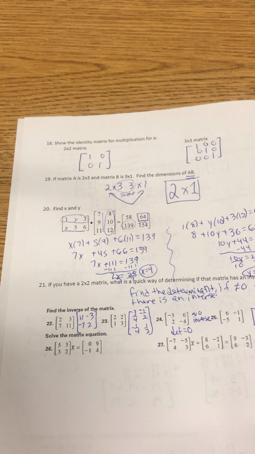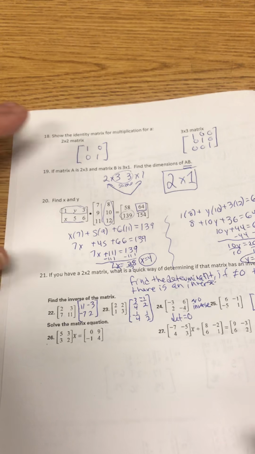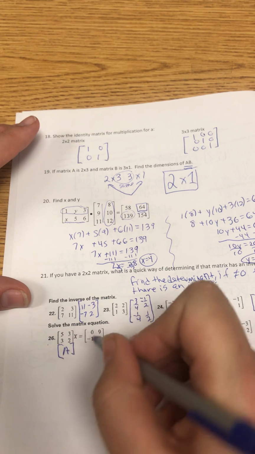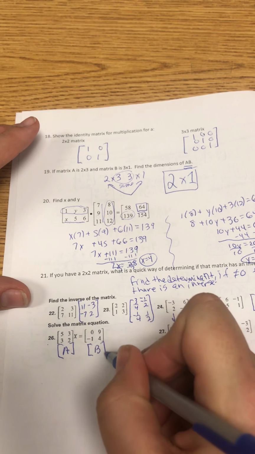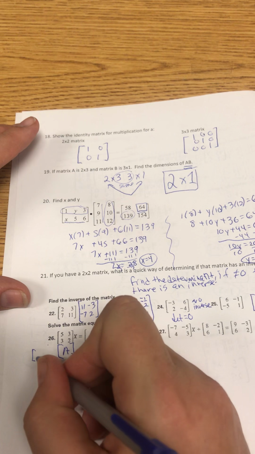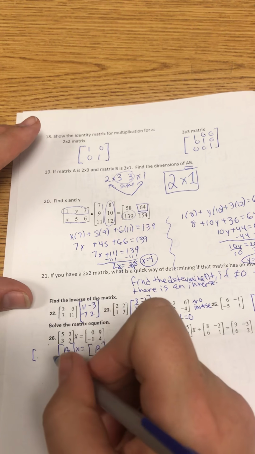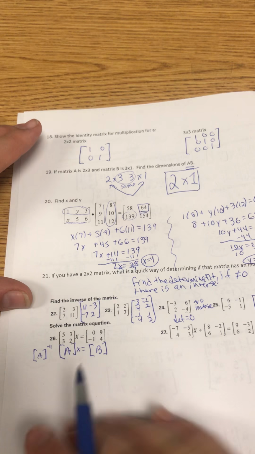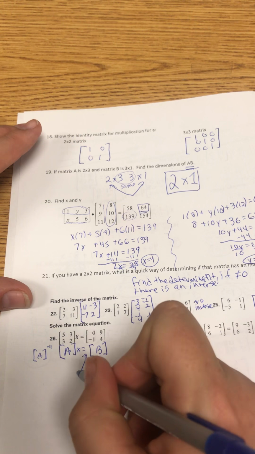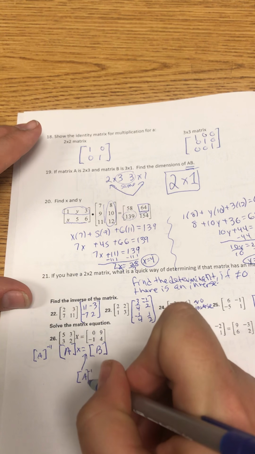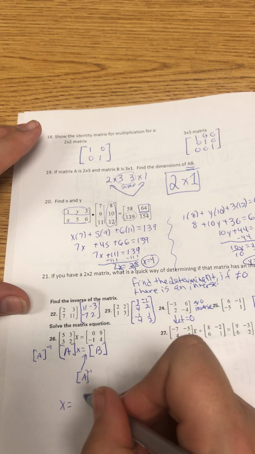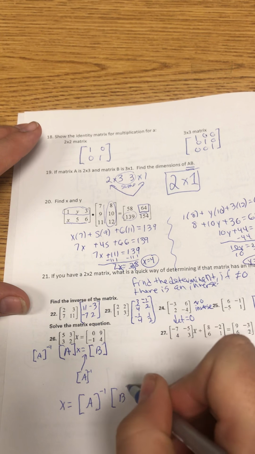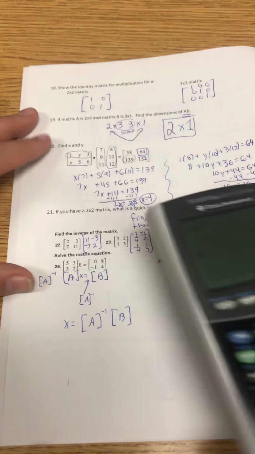Okay, the next 2 problems are solving. So we're going to call the first matrix A, and the second one matrix B. And then what we want to do is take A times x equals B, and take A inverse to undo the A, to make the A go away. And then we're going to be doing the same thing on the right side. So to find matrix X, we're going to find A inverse times matrix B, and have the calculator do all the work for you. So how do we do this?